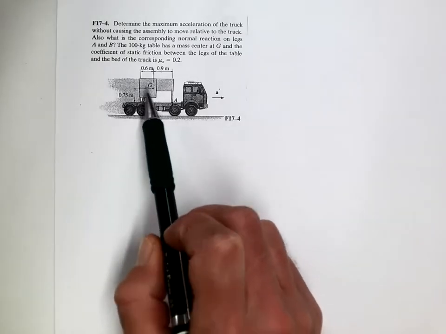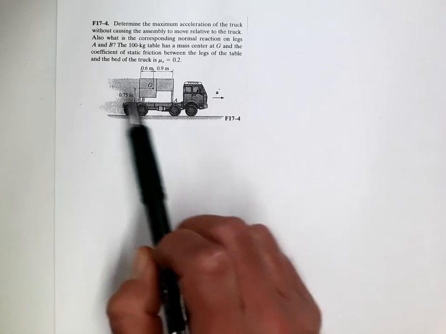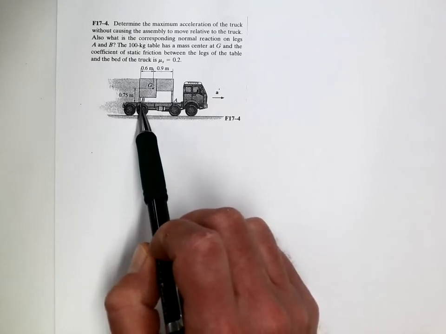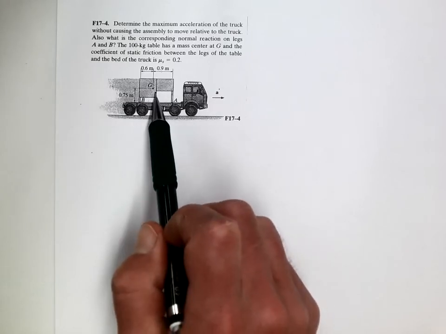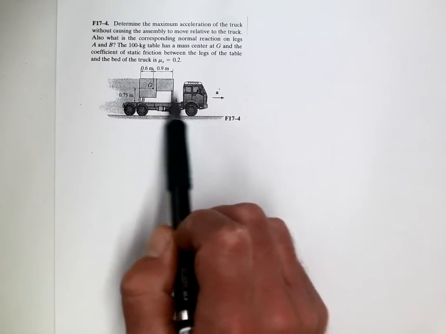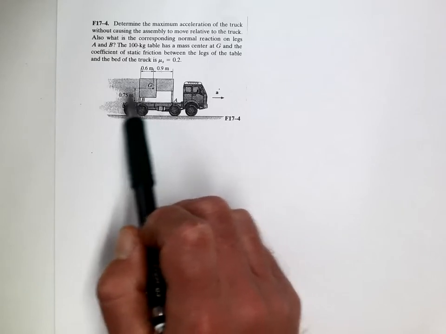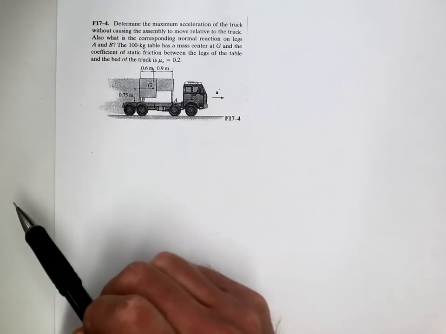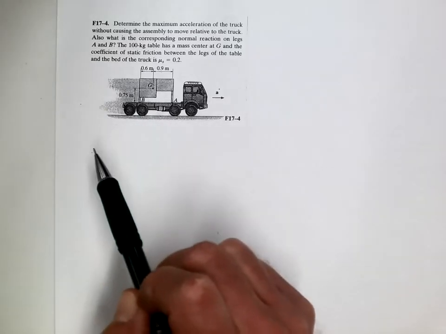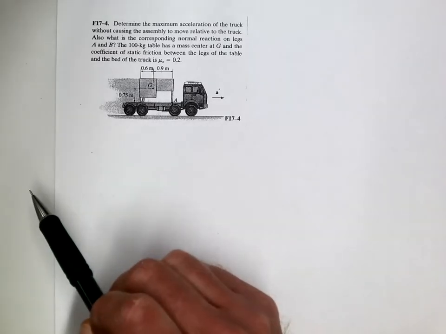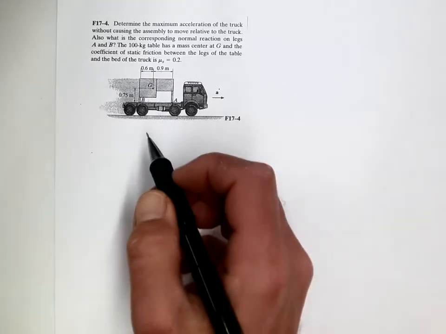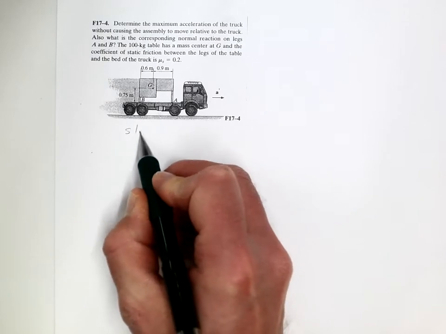Or the second one is for it to flip over. If the friction at B was very, very high, the truck takes off, and the weight of the table causes it to flip back. That moment is caused by the acceleration. So let's start out with sliding.